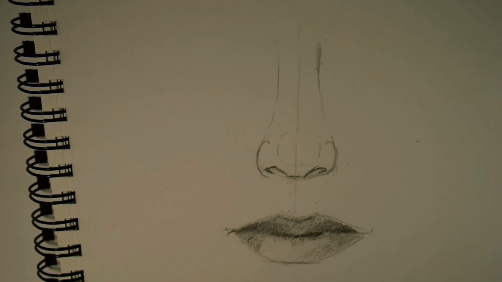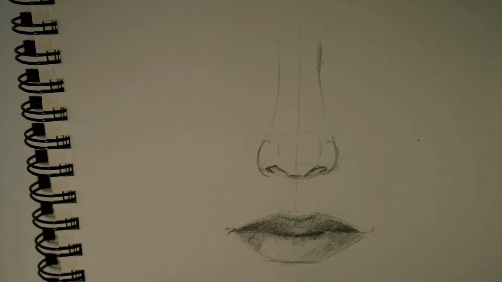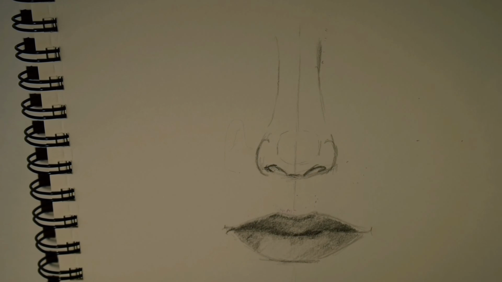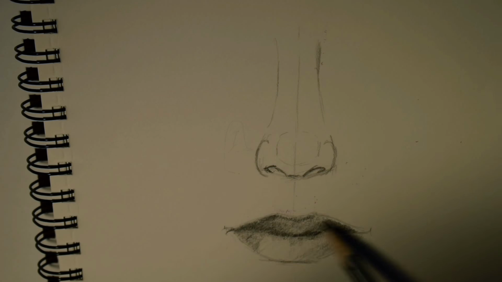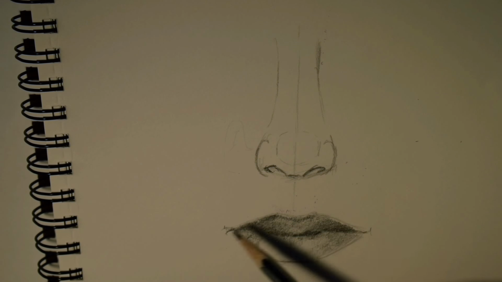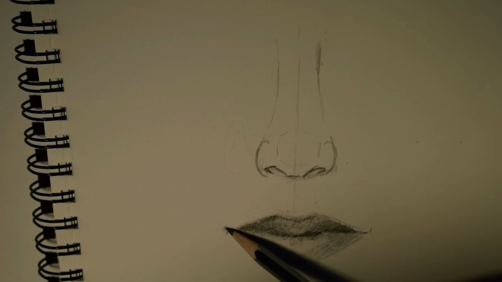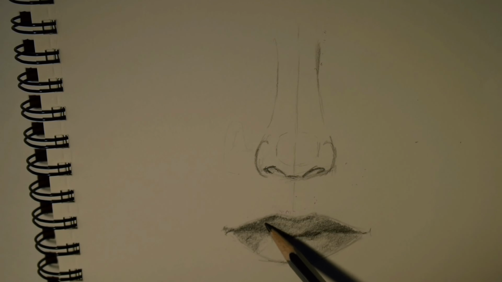So here the lips are looking softer. They're looking more like they're starting to wrap around that form. So just getting a little bit more value on those lips. Going a little bit to the edge of the mouth too.